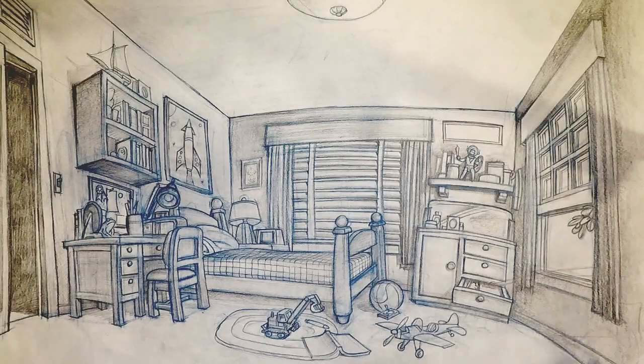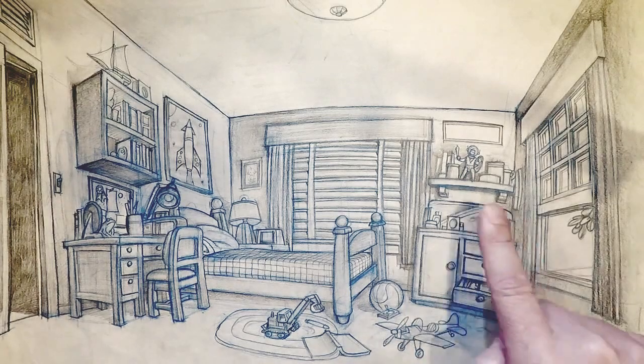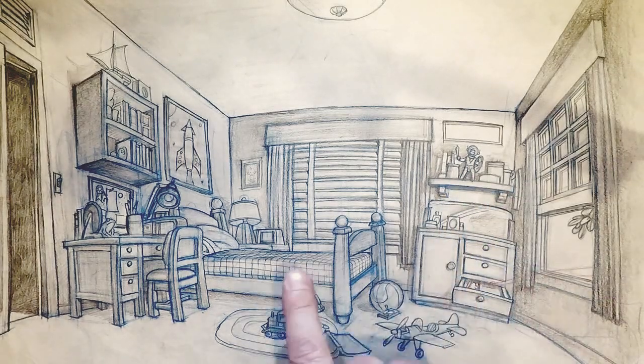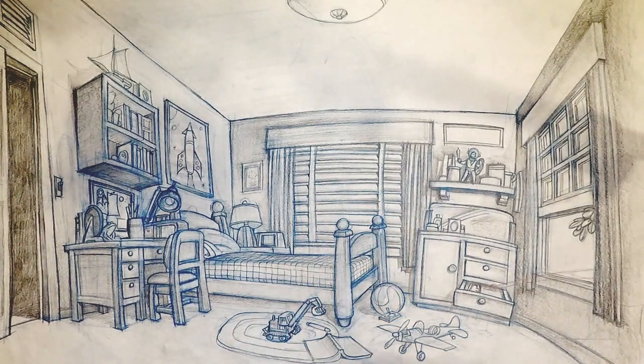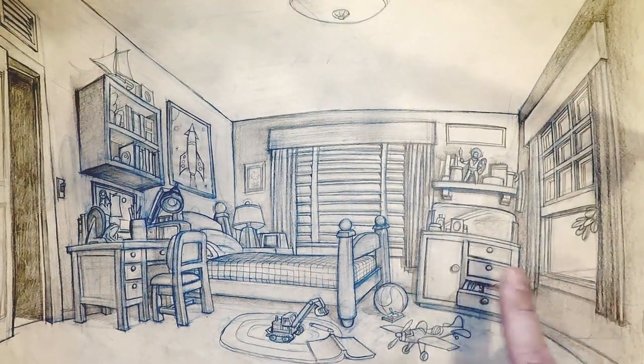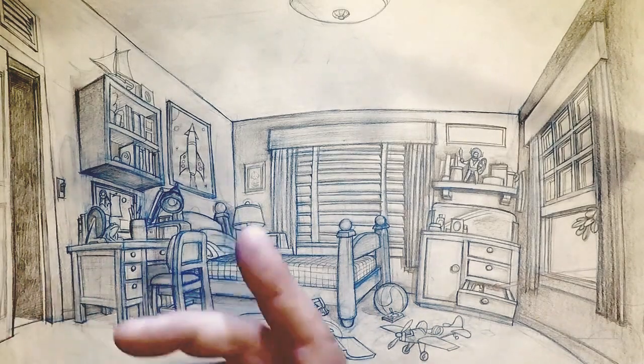Now we're into the same, just with a different angle. So here's our work desk. There's the toys and the dresser and the little end table with the clock on it, and the book on the ground, and the window here, and the window here, and the door going out.